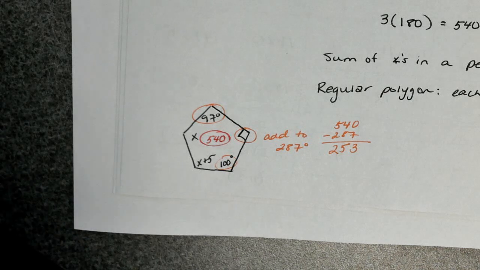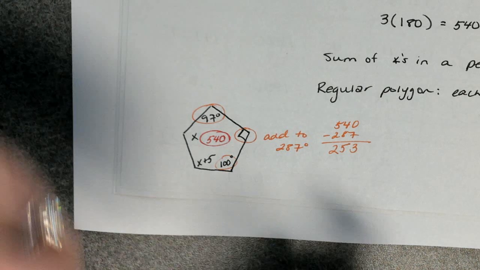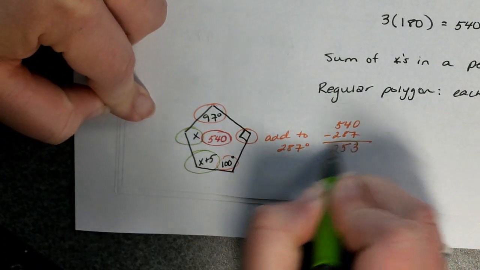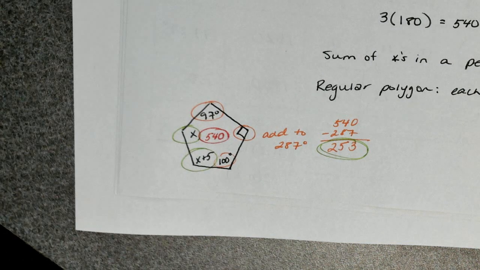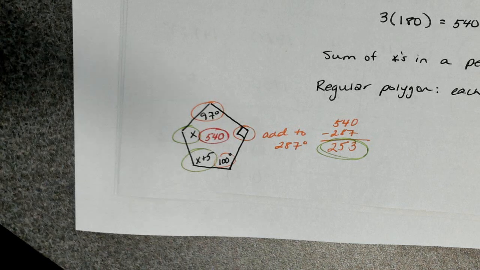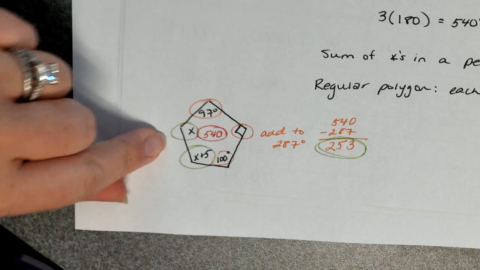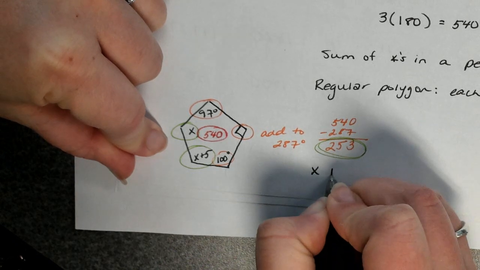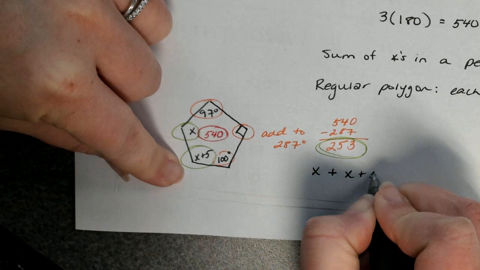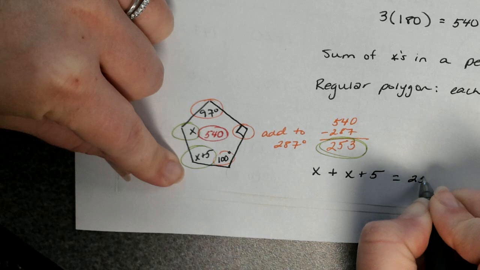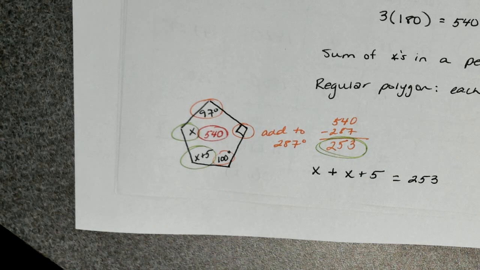Okay, so let me use a different color here. I know that this x and this x plus 5 have to add to 253. So if those 2 angles have to add to 253, how could I set that up? I know that x and x plus 5 has to equal 253. So set up your formula.